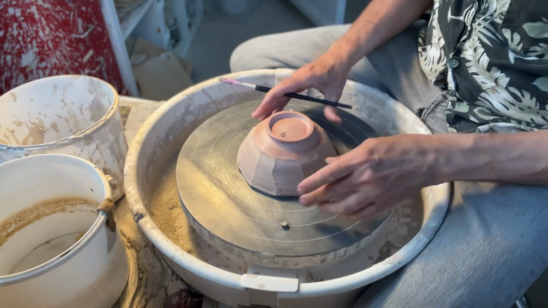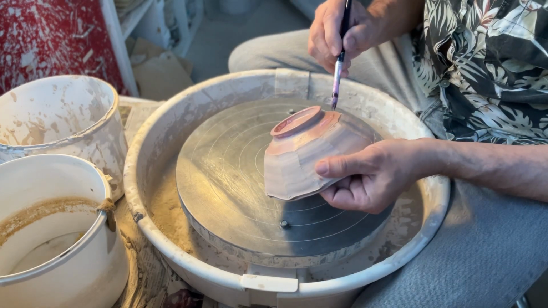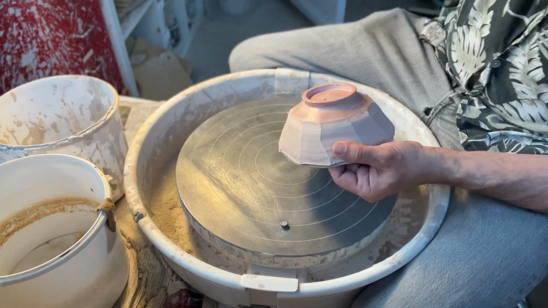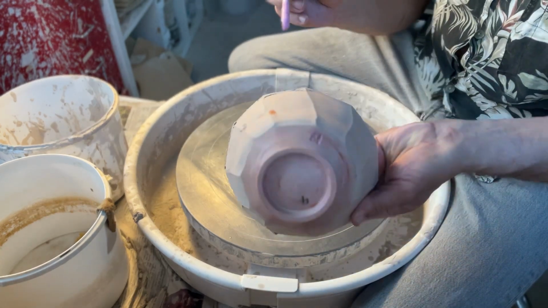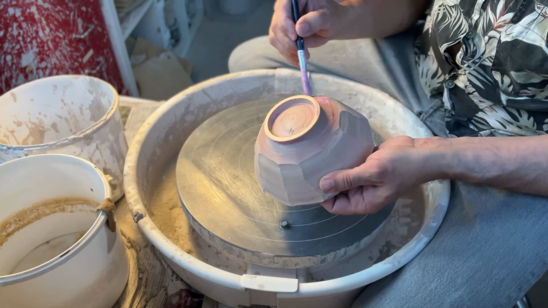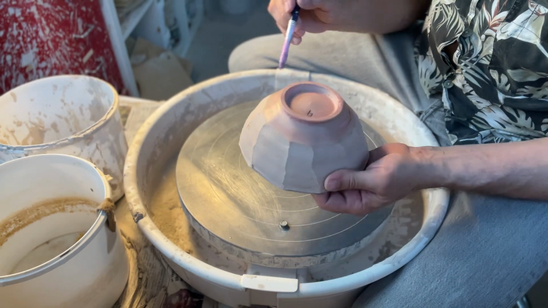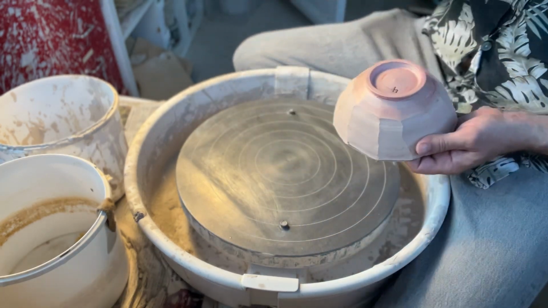So that's about it. Maybe if there's a little bit I didn't get that way, I will do it off the wheel, and especially with my maker's mark, I want to make sure that there's enough wax there, because I don't want the glaze to go in there at all. So that's it. Now it's just the rest of the pots.